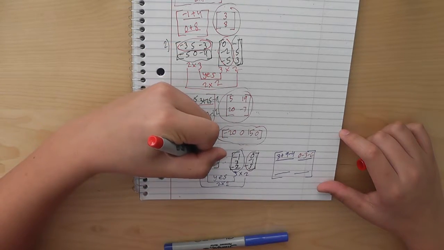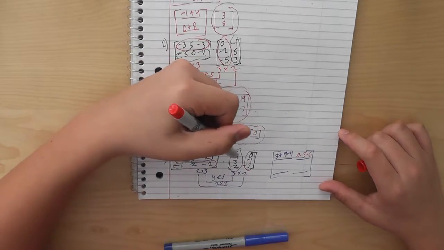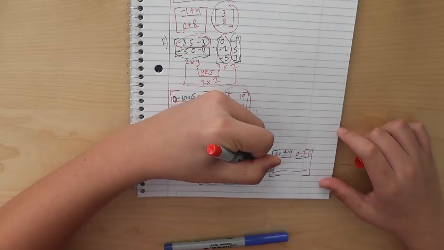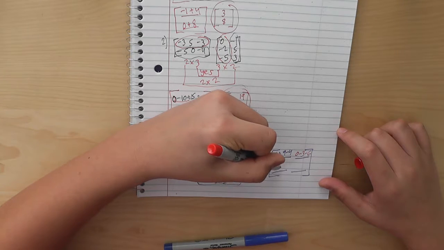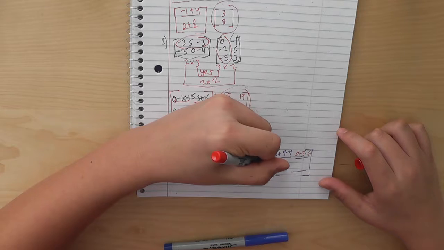Now let's take the second row by both of the columns. -1 times -1 is 1. Plus 2 times 3 is 6. Plus -2 times -2, which is positive 4.